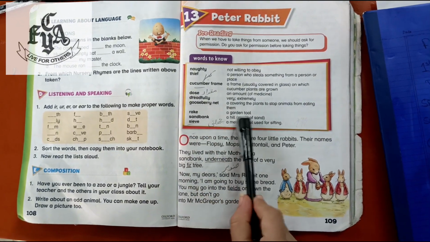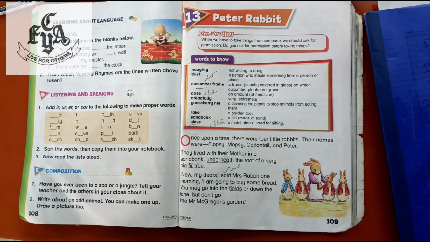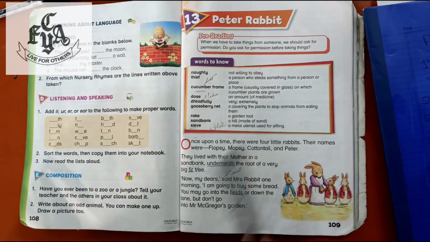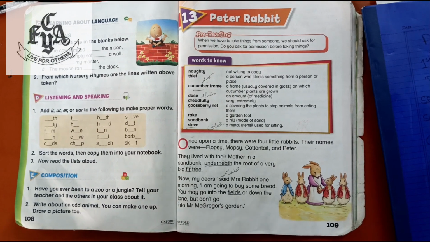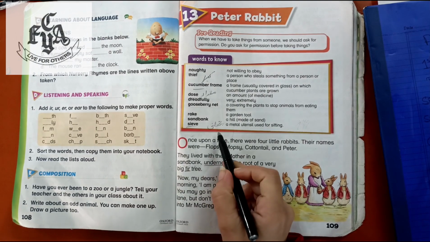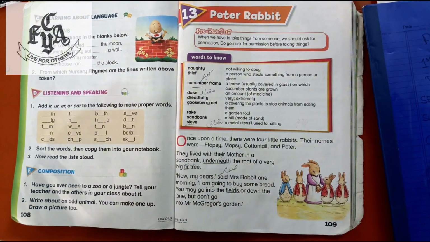Rake: a garden tool. Rake is a type of tool which is used in the garden. Sandbank. Sandbank is a hill made of sand. Sieve: a metal utensil used for sifting. Sieve is basically known as chalni in Urdu, which is used for sifting things.